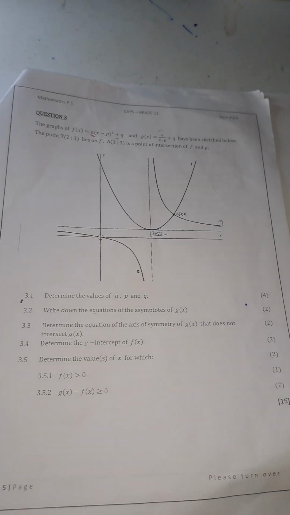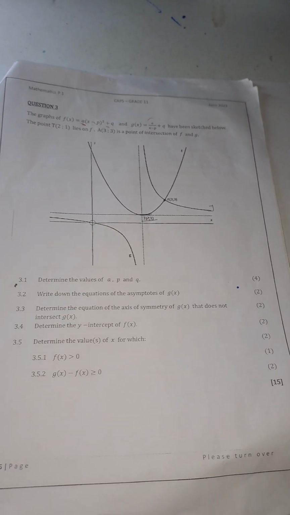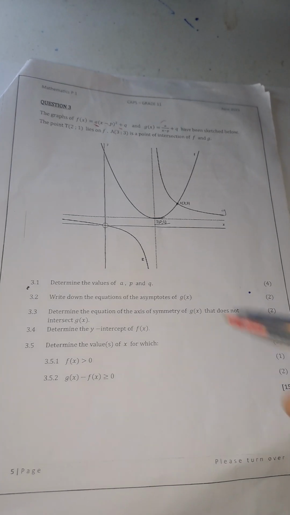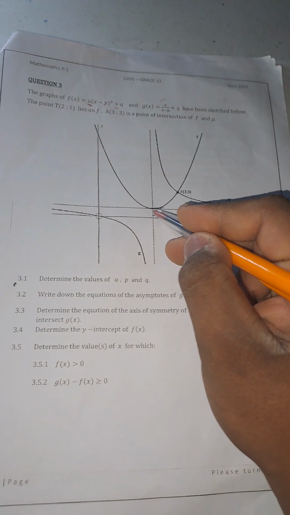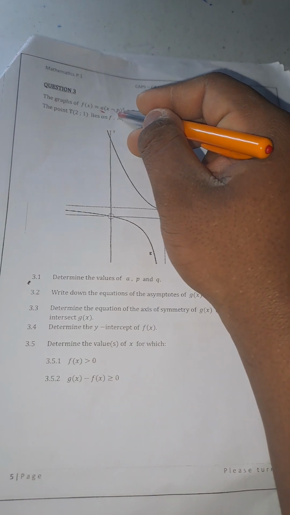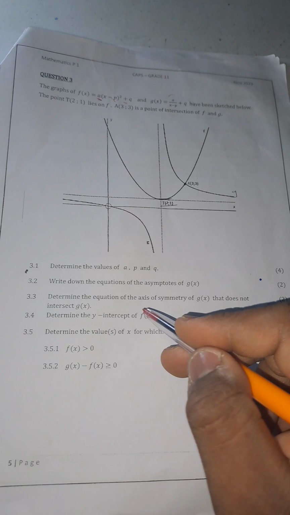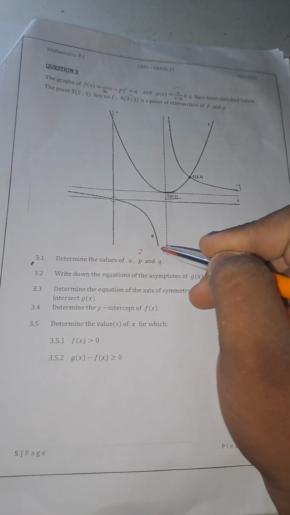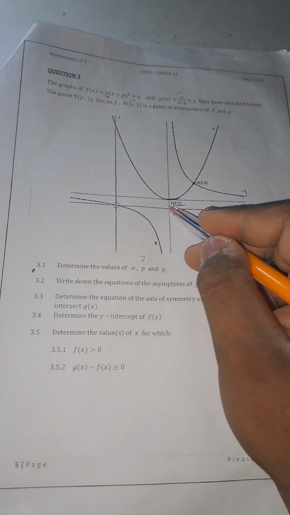Each and every time answering questions on graphs, interpret and check what you have. Already I can see that this is the turning point of f of x. Now remember this p is the x value of the turning point. So I can see that my p is 2, because this is x, this is y.